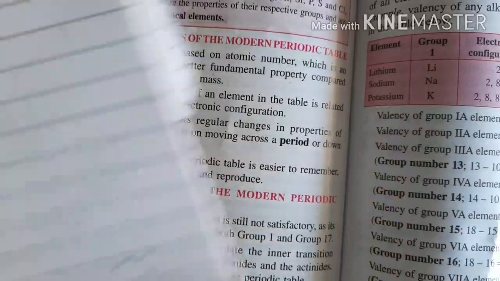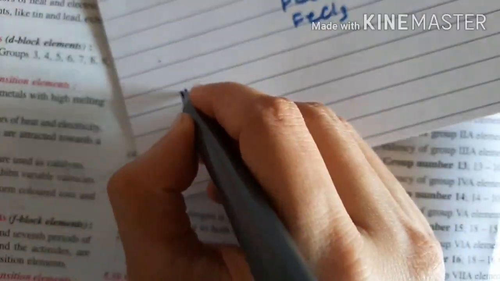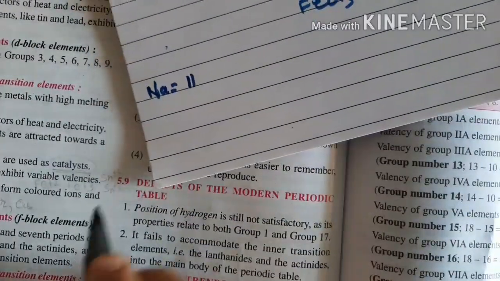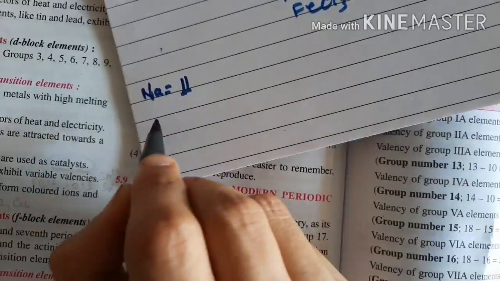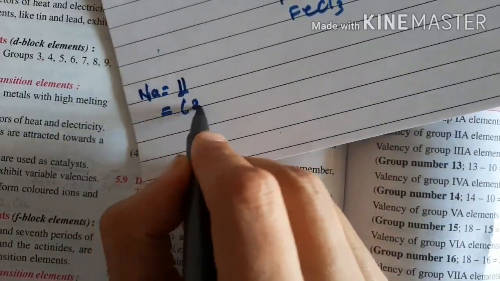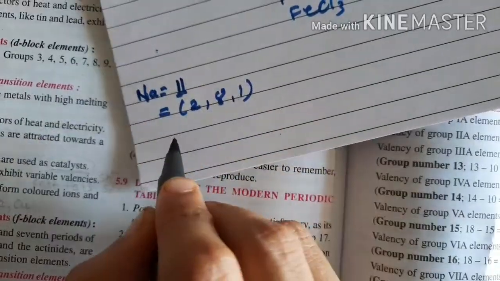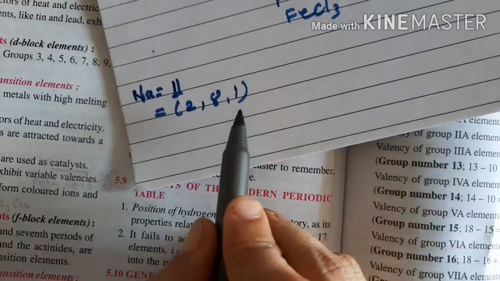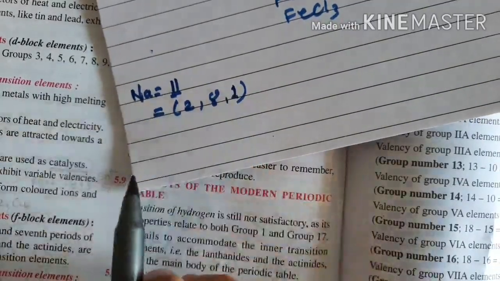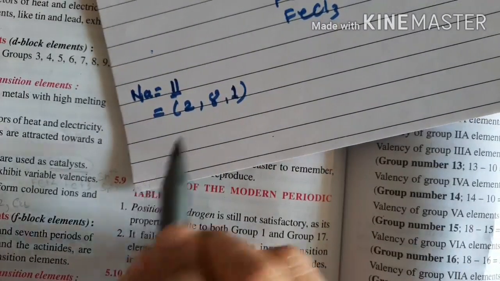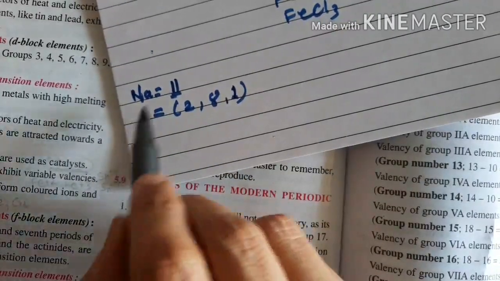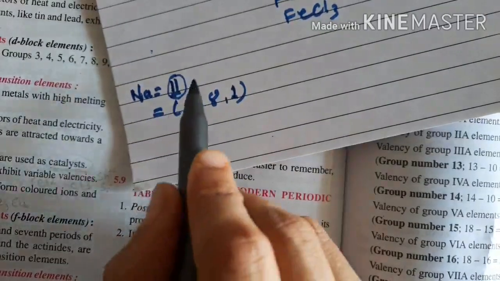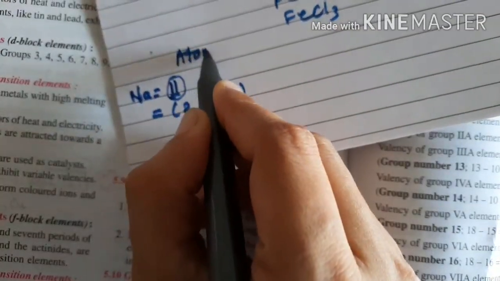Okay, so sodium, we know its atomic number is 11. Sodium's atomic number is 11, that we know very well, right? Because we know the atomic number, we can find out the electronic configuration, 2, 8, 1. So a little bit we can know that okay, this is the one, which means it is present in the first group, and the first group has different properties. So it is more convenient if all the elements are arranged according to their atomic number.